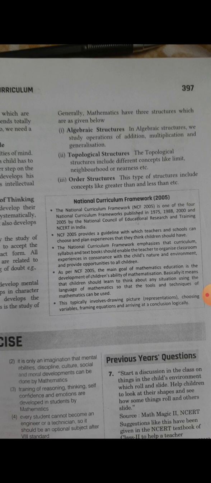NCF 2005 provides a guideline with which teachers and schools can choose and plan experiences that they think children should have. The National Curricular Framework emphasizes that curriculum, syllabus, and textbooks should enable the teachers to organize classroom experience in consonance with the child's nature and environment, and provide opportunities to all children.